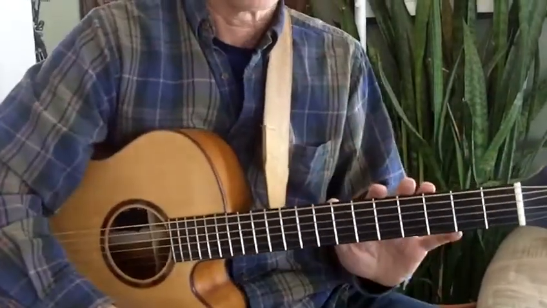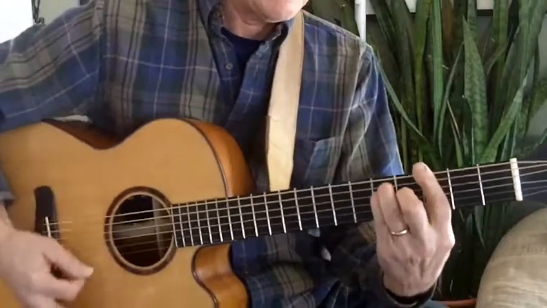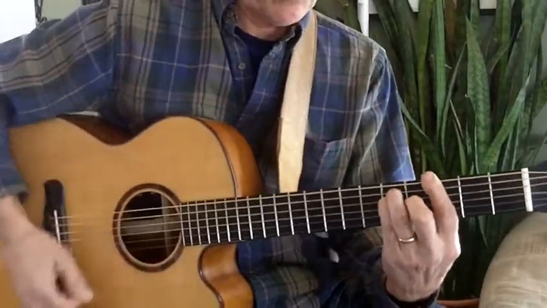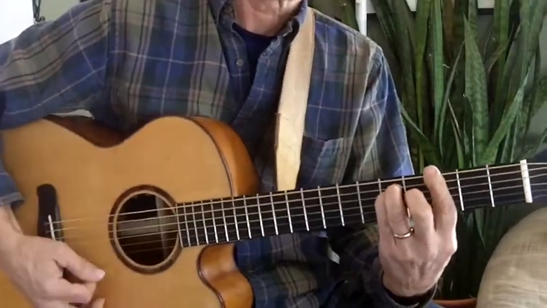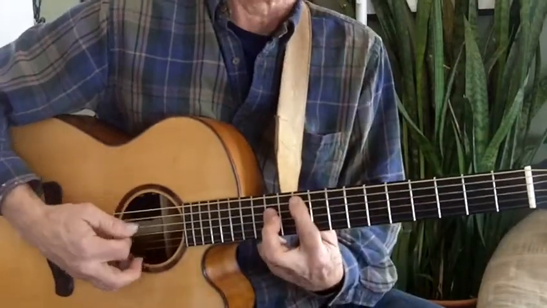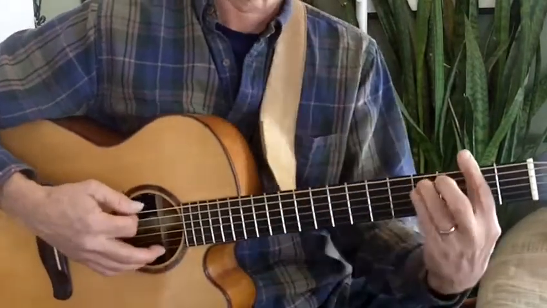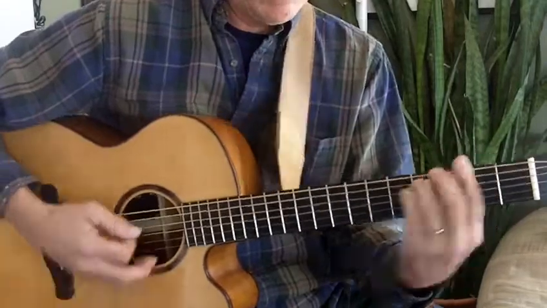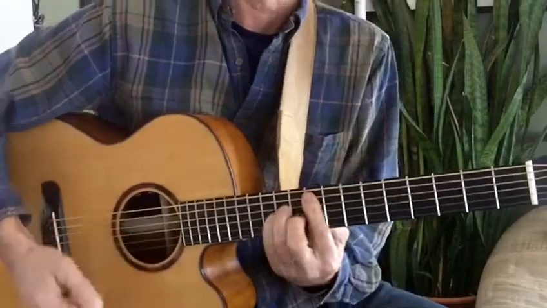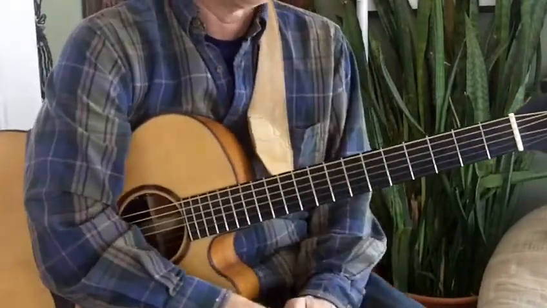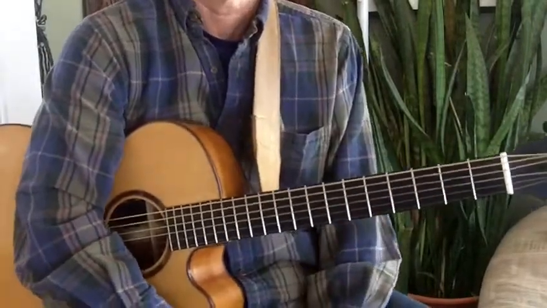Having those two chords in your vocabulary allows you to play any major, minor, or seventh chord in two different places. Here's a G chord using the E form. Here's a G chord using the A form. Here's an F sharp minor using the E form. Here's an F sharp minor using the A form. This way you can play any song in any key anywhere on the neck.